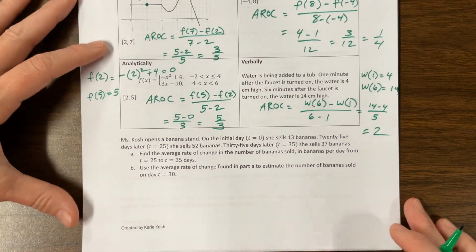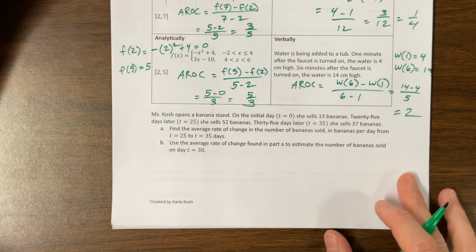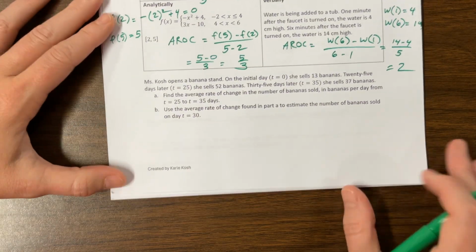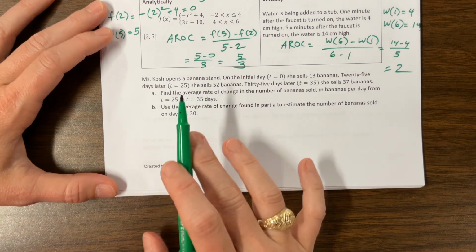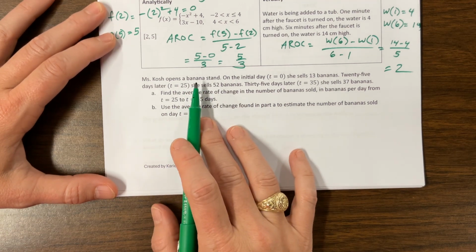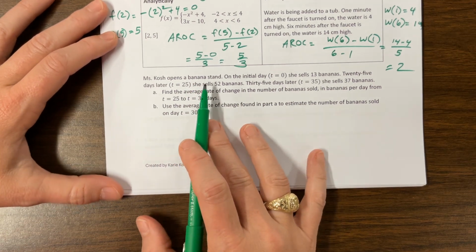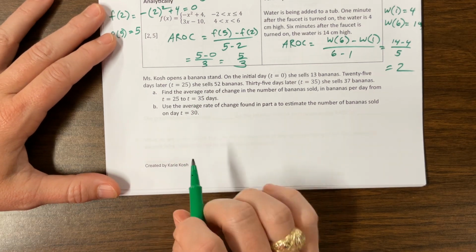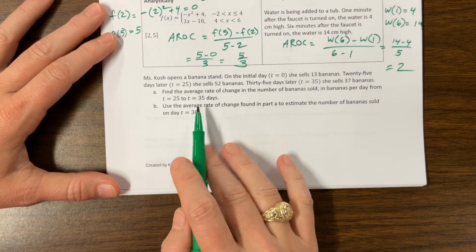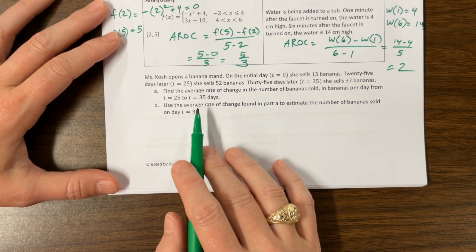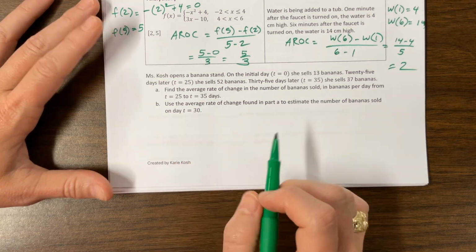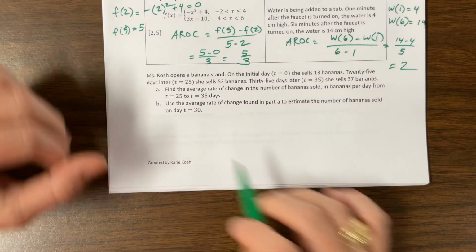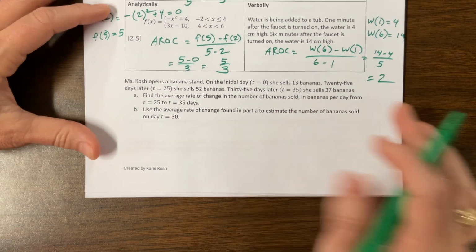Okay. And the last one here on this particular page, Ms. Kosh opens a banana stand. This is a reference that most of you will probably not get. If you get the reference to the banana stand, comment below. I'm curious to see if anyone catches it. My brothers absolutely love this TV show or whatever it is. And so when I wrote this problem, I sent it to my family and they thought it was funny. Anyway, I was impressed because I don't always amuse my brothers.